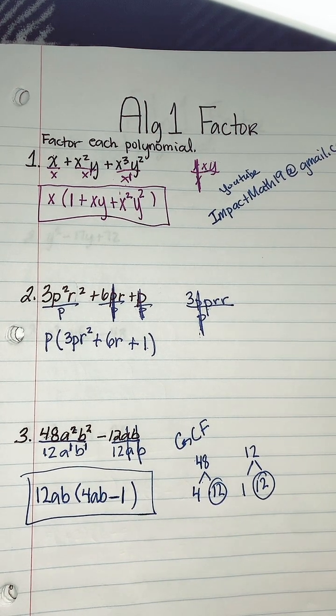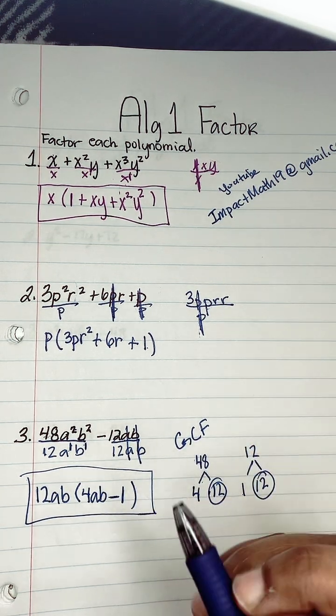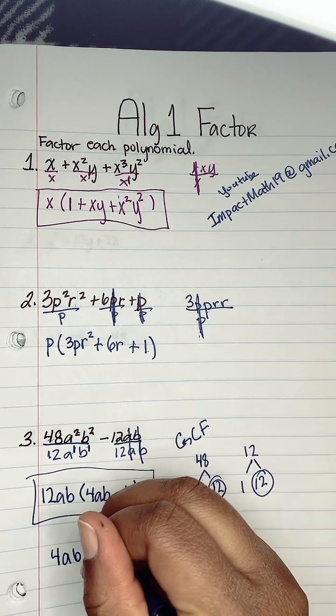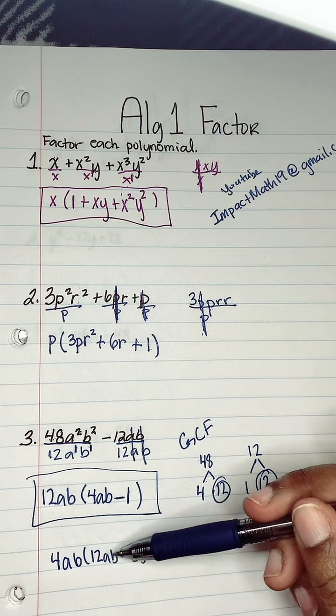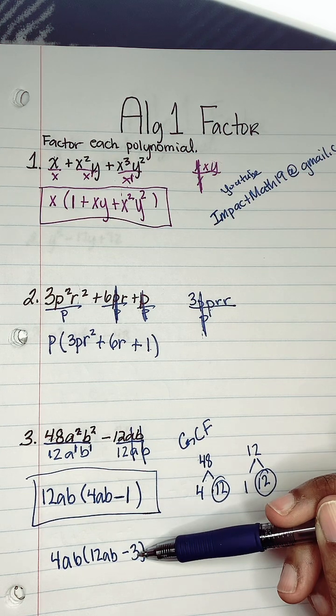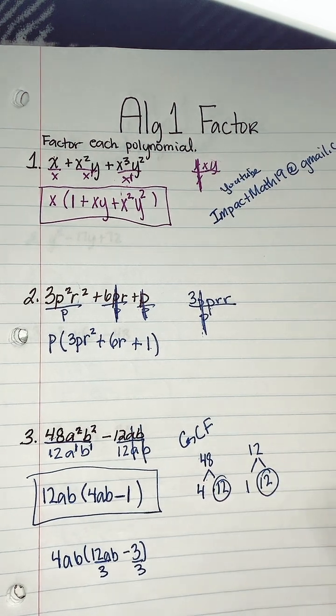I'm telling you. Somebody said, can you take 4AB, 12AB minus 3 as an answer? No, we cannot, and let me explain why. That's a great question. When we look at 12 and 3, we still have something in common, so we could still divide by a 3 here and a 3 here.